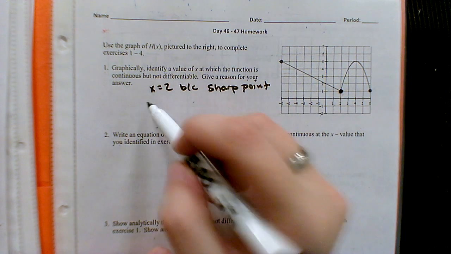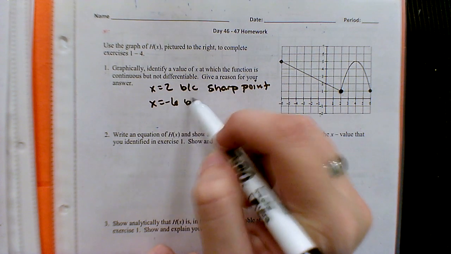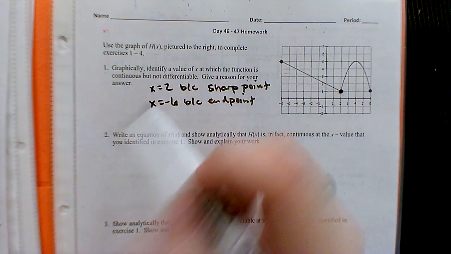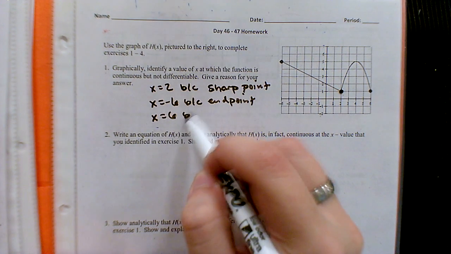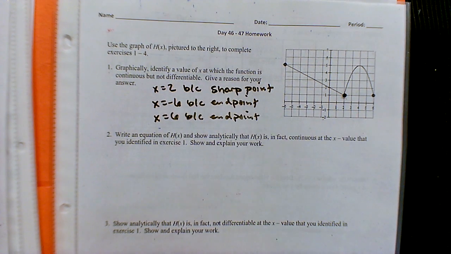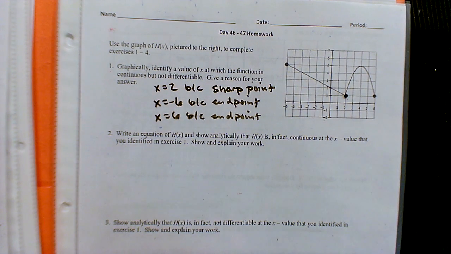Yeah. Is an endpoint. Is there another one? Good, Vinny? 6 is an endpoint. There we go. Good job. All right, I think you guys are good.